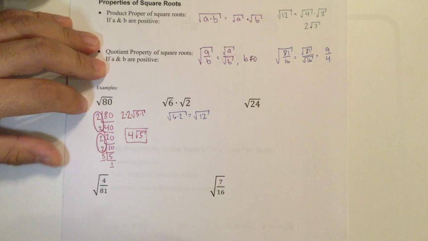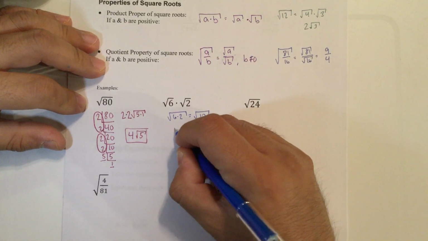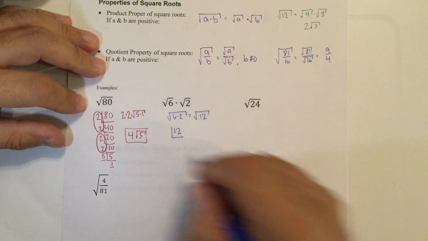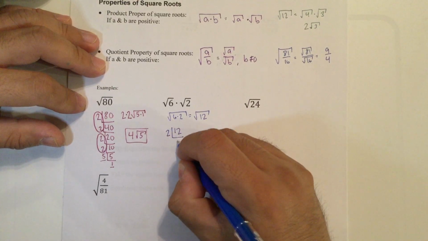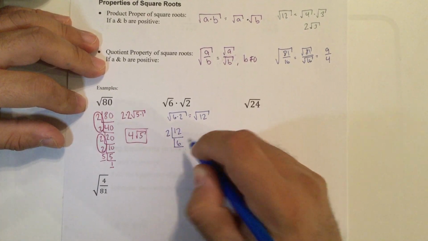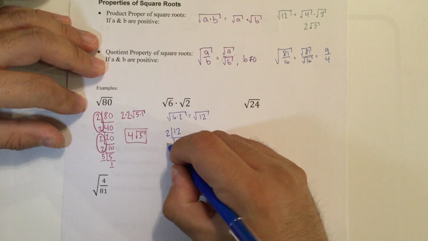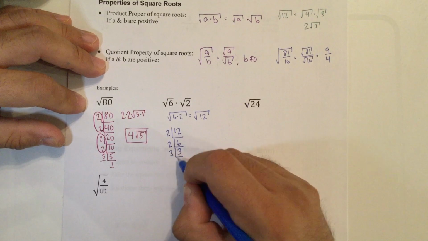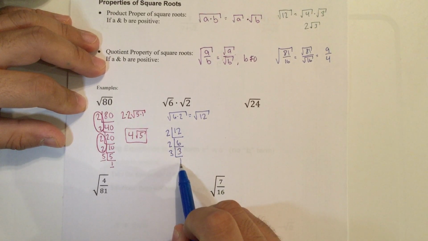So again, I'm going to do the upside down division. So 12. And we're going to try to find the smallest prime number that goes into 12, which is going to be 2. 2 goes into 12 6 times. Smallest prime number that goes into 6 is 2 as well. 2 goes into 6 3 times. And last, 3 goes into itself 1. So once again, we stop when there's a 1.